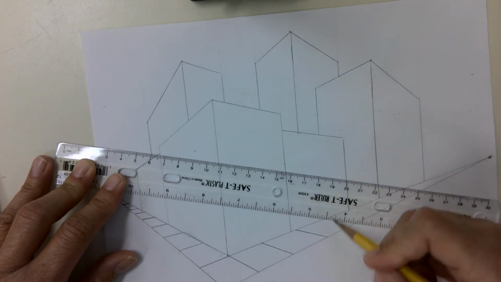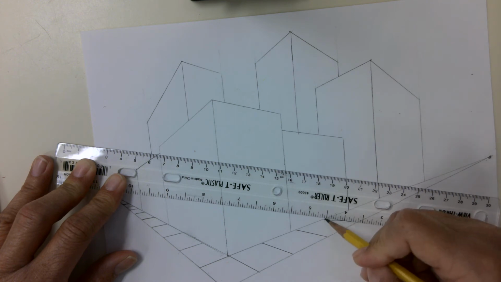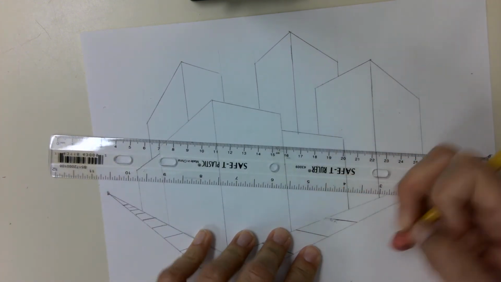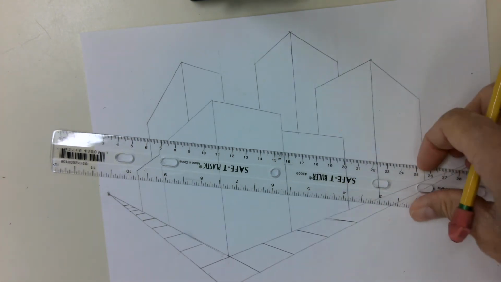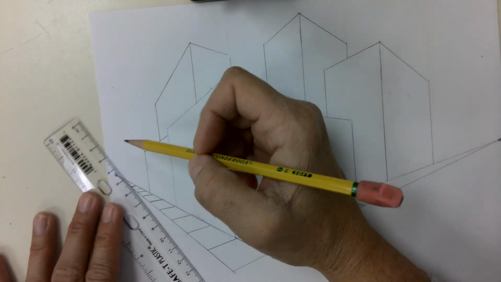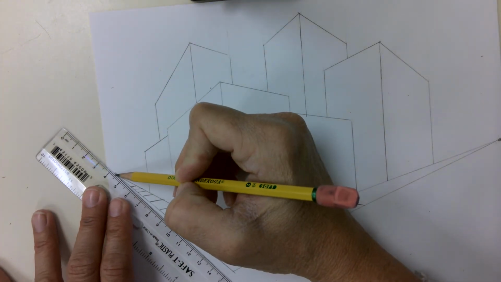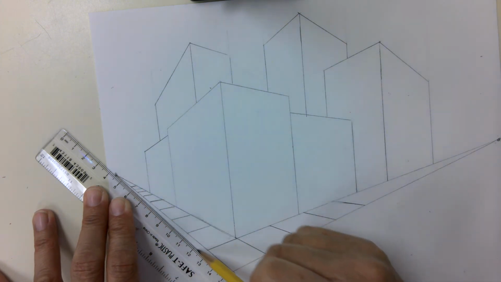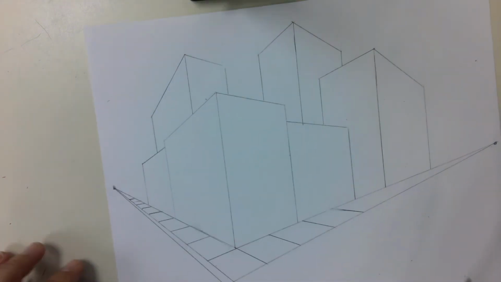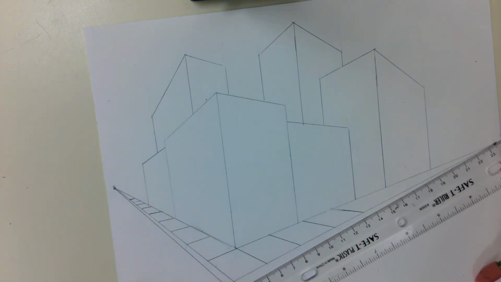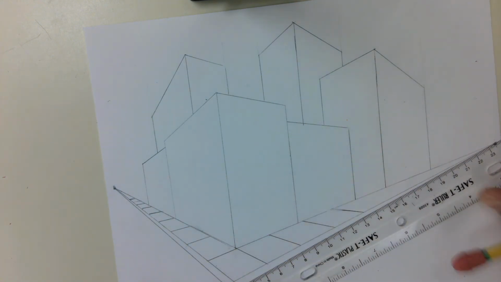See, the ruler gets kind of funny, it will shift on me sometimes. And then continue up. Then you can make the little area where you step down off into the road, the curb there. Oops, make sure that's the same.